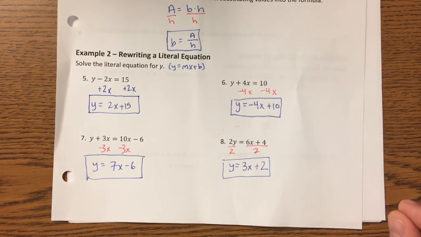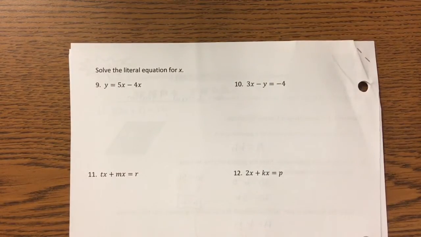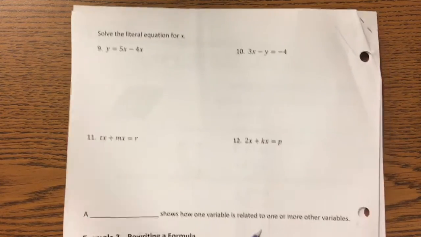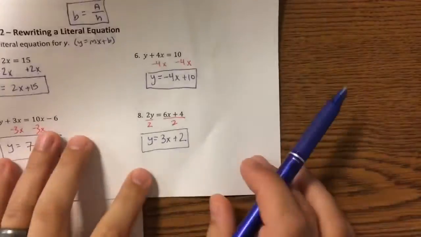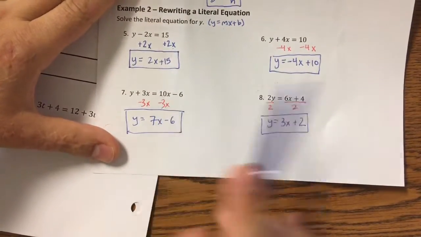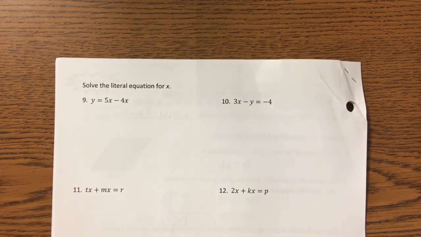Now, we won't always be solving for y. Sometimes we'll be solving for x. So what you have to look out for is that there may be multiple terms that you have to combine. Or, like on the last one, on number 7, we had to combine them like this. But if they're already on the same side, then go ahead and just add them up, or subtract them in this case.